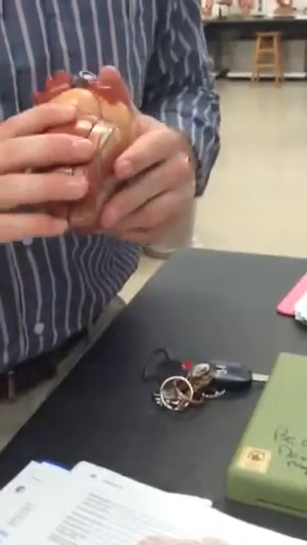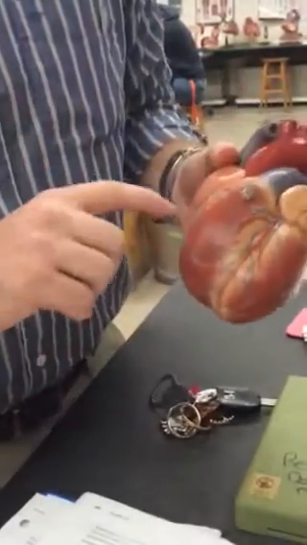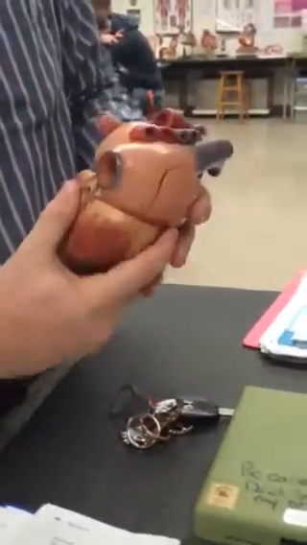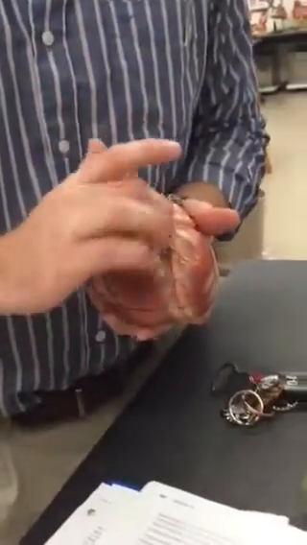There's also veins that come around the outside of the heart. These can be a little tricky. But first, this is the atrioventricular groove, the groove between the atria and the ventricles. And then you have this interventricular groove, or sulcus.